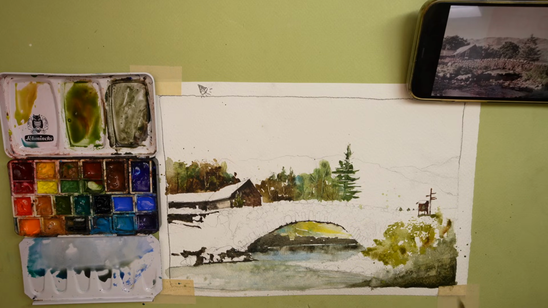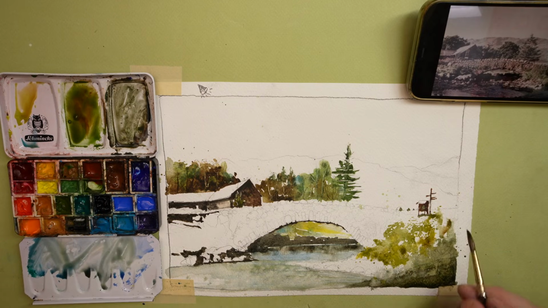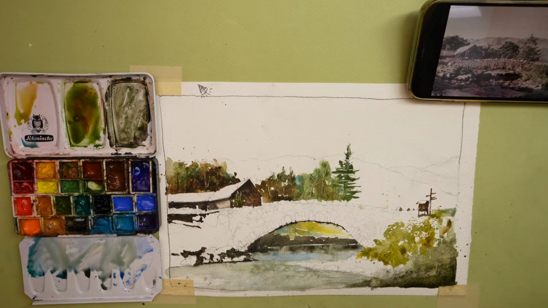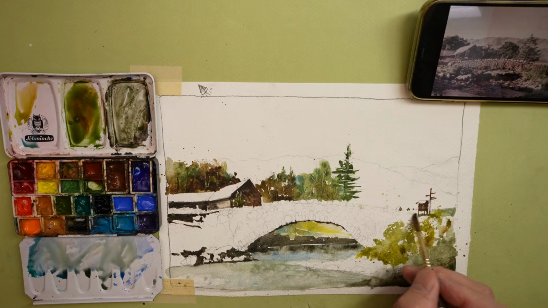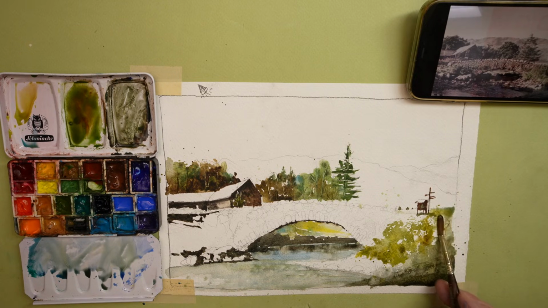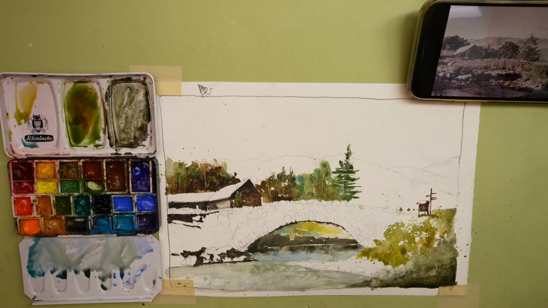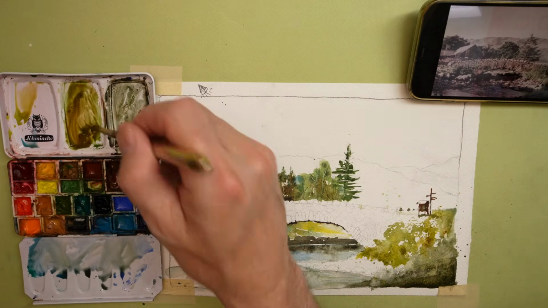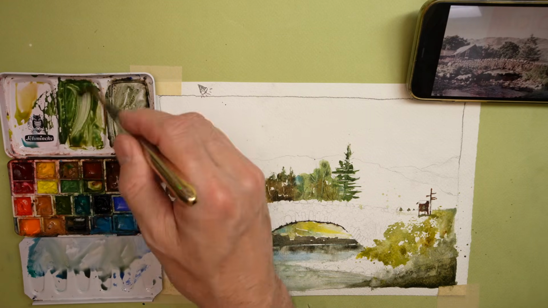A little bit of yellow there. Okay, we're getting there. We are going to continue. Viridian.